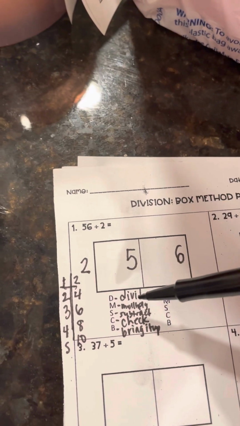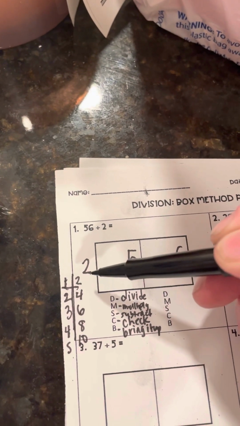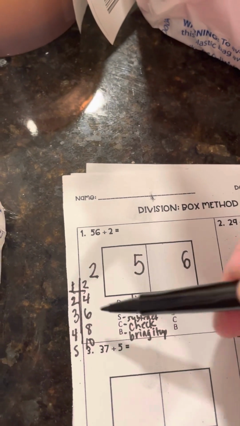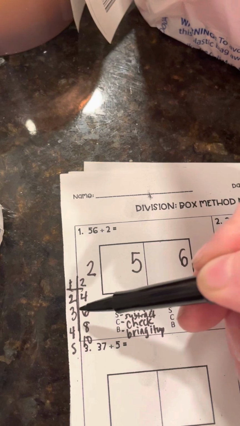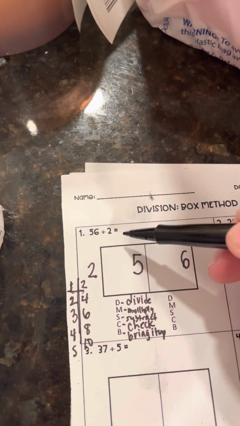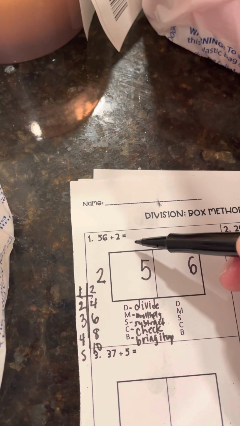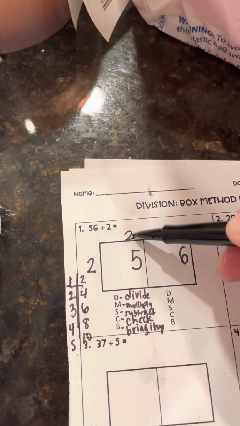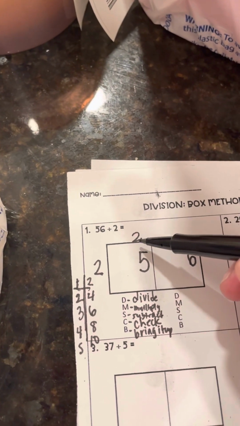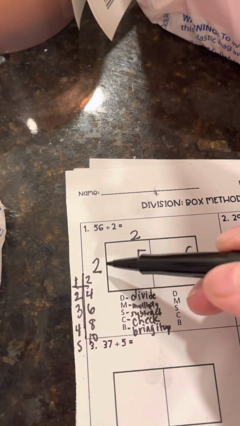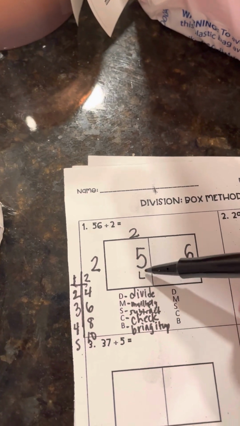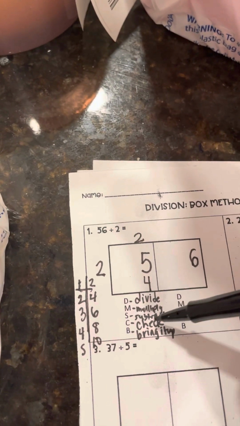Step 1 told us to divide. So we're going to ask ourselves how many groups of 2 would go into 5 without going over. If we didn't know, we would go over to our factor tree and see that if we went to 3, it would be too many, and if we stay at 2, it'll be just right. So we're going to say 2. Next step is to multiply. We're going to multiply this number times our divisor, 2 times 2, and that gives us 4. Then we're going to subtract.